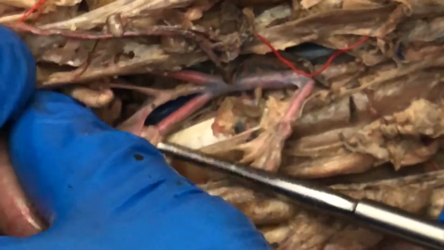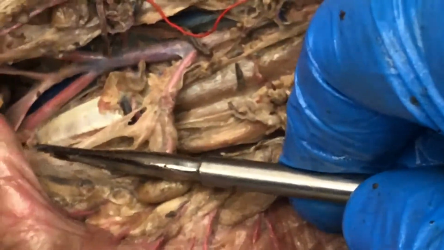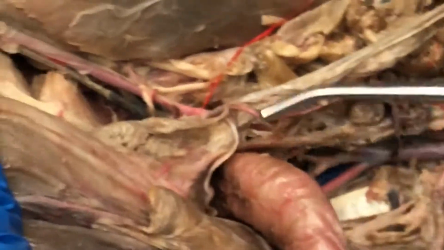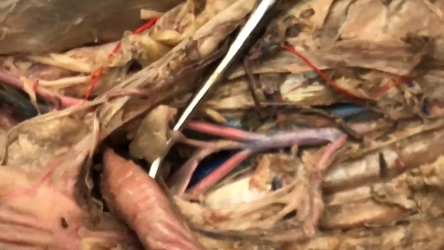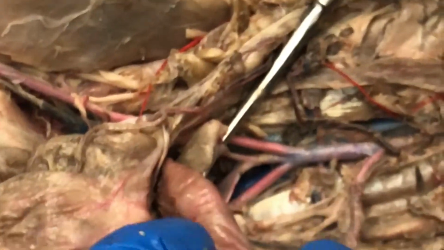Off the internal iliacs come a little branch here, right there, which comes up actually to the lateral vesical ligaments, and that's called the umbilical artery. There's one on each side. Here's the one on the other side. They're going to come up and feed into the bladder. You notice the bladder has a nice blood supply in it.